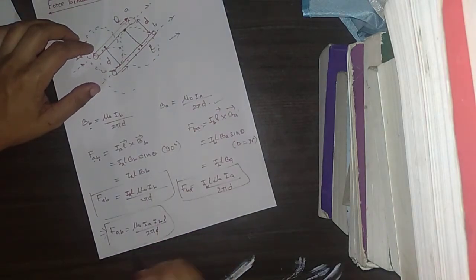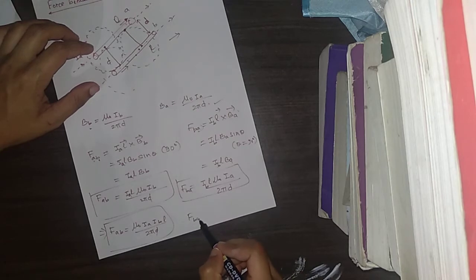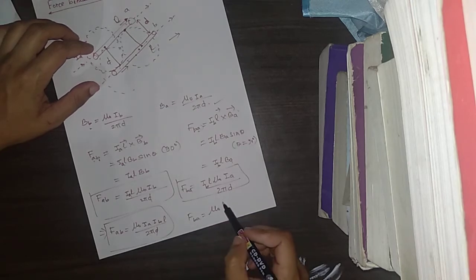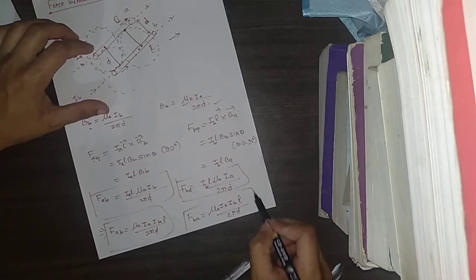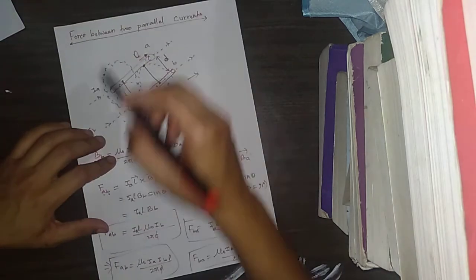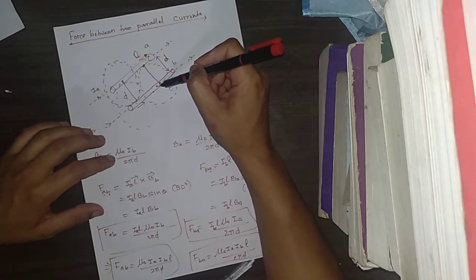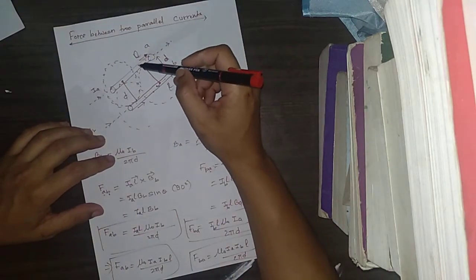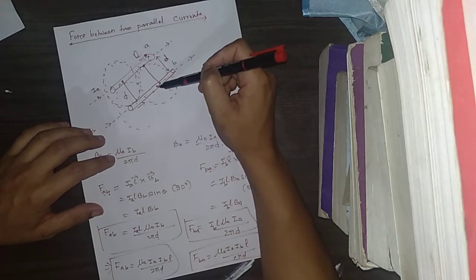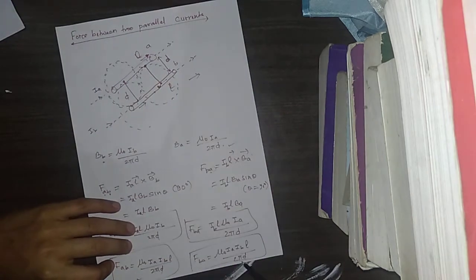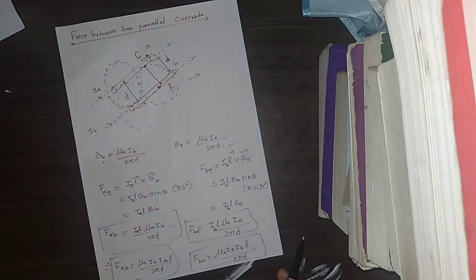So this is FAB. Similarly, FBA is mu 0 IA IB L divided by 2 pi d. So the magnitude of the forces are the same. This particular conductor will exert some force on this one, and the same force is exerted by this conductor on that conductor. So the values of the respective forces are the same. But what will be the direction of the forces?